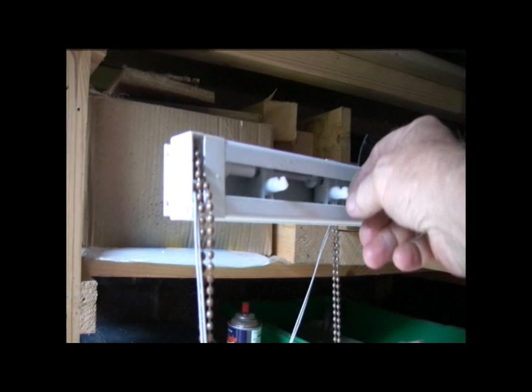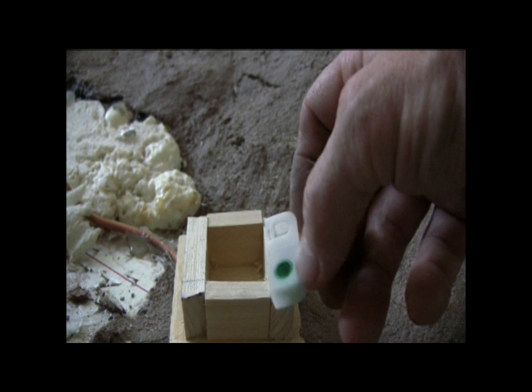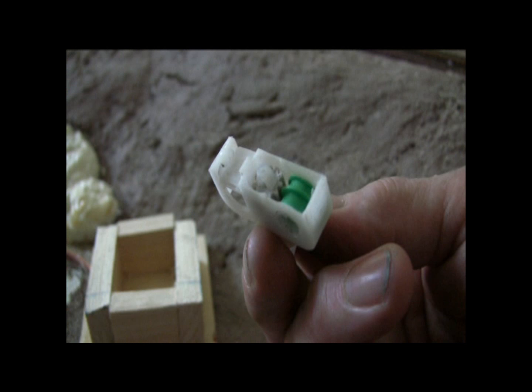This is from a vertical blind. On a vertical blind you've got these little devices that the vertical blinds hang from, and they turn backwards and forwards 90 degrees to open and close. So I've taken one of those and just mounted it in this rather shoddy little box that I'm calling a winch, and this will take the motion from the horizontal drive and turn it into a vertical drive.